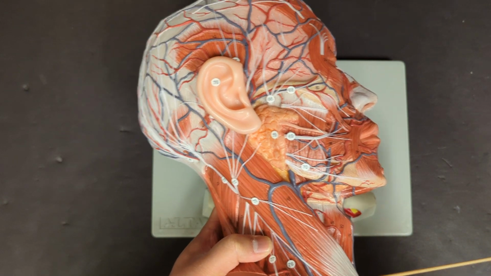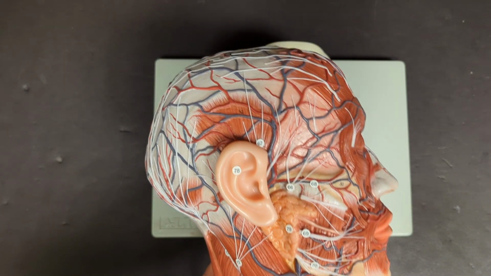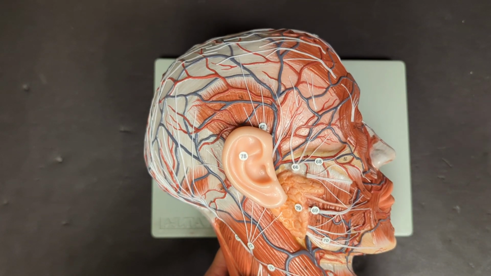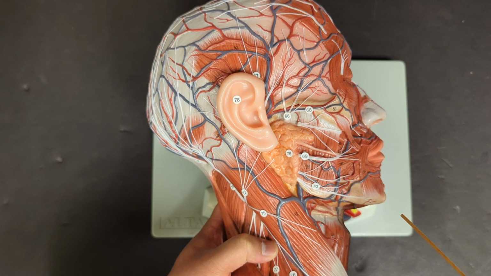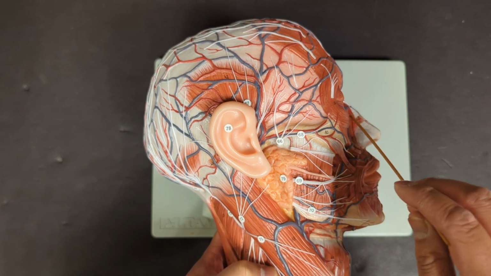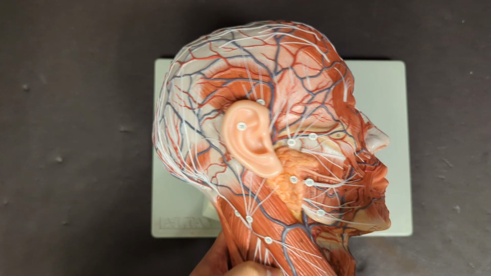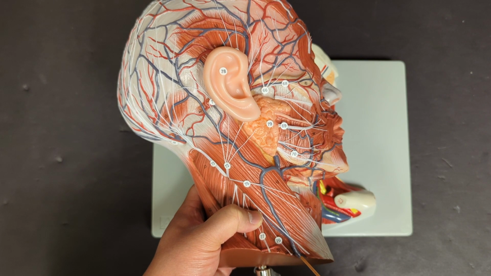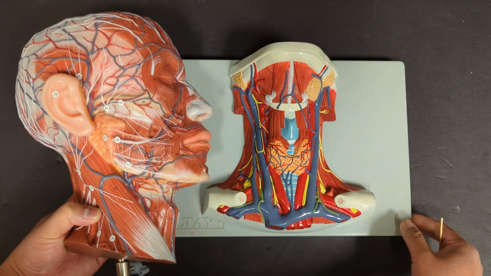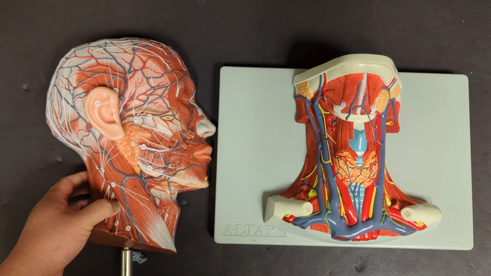So it's a little tricky because facial artery and superficial temporal artery both came off of the same thing. That was external carotid artery. But for the veins, they're different. Facial vein goes into internal jugular vein. Superficial temporal vein continues down here to go to external jugular vein. And let's see where that goes with our next model here.